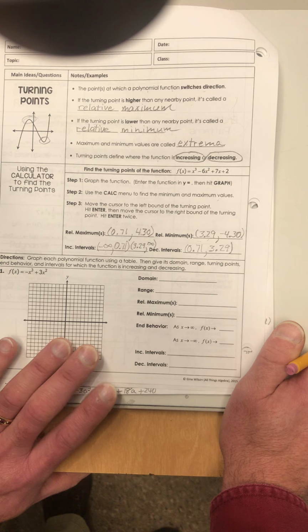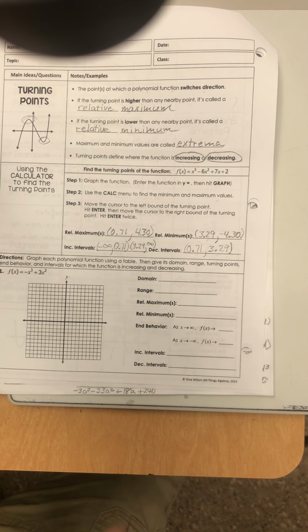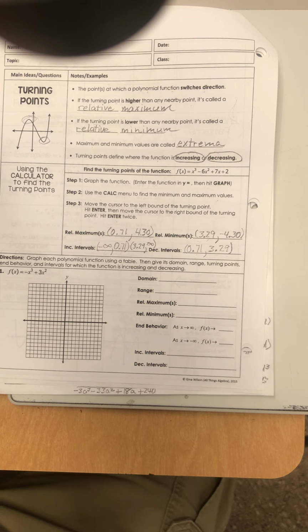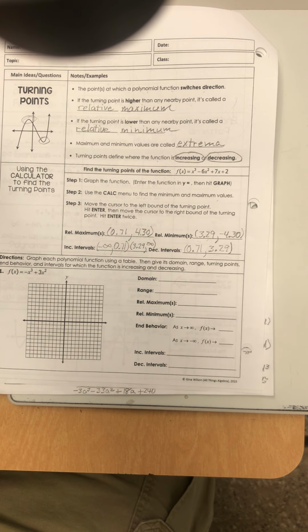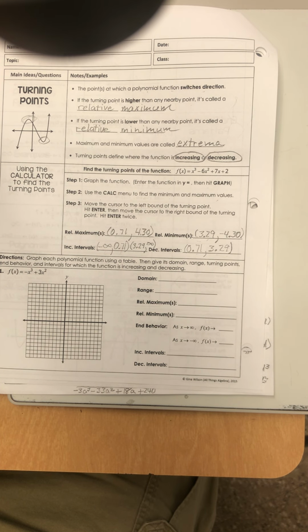So, on these next examples, it asks us to go through and find the domain, the range, the relative max and min, the end behavior, increasing intervals and decreasing intervals. So I'm going to go to one more video because we're at about 11 minutes. I'm going to do one more video with 2 examples of this.